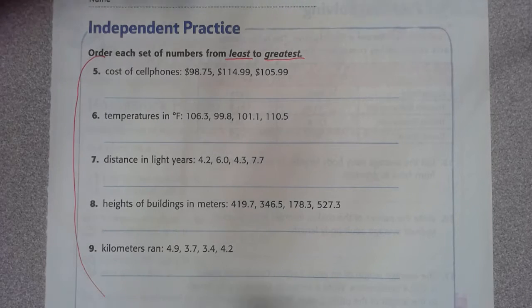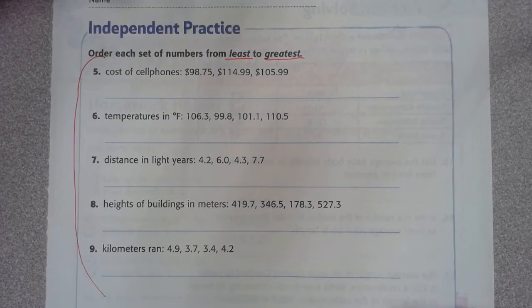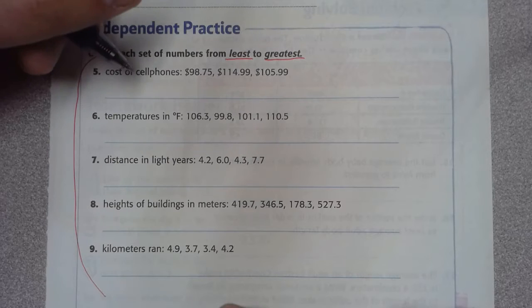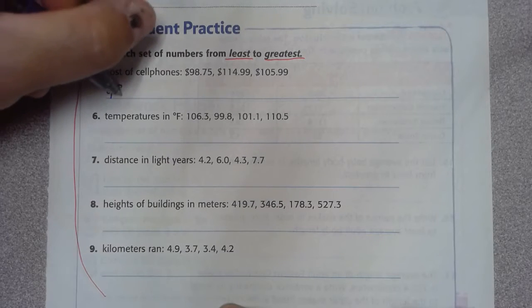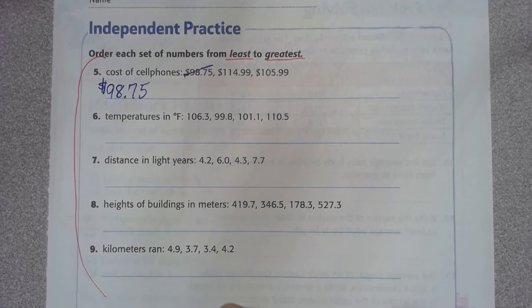So what is the smallest? Now dollars are easy to look at. I don't know why it is, when they slap a dollar sign in front of something, it makes it easier to see. I guess because there's change, we're familiar with it. But which one of these is the smallest by looking at the dollars there, Emma? The first one, $98.75, is the smallest. Get rid of it. What's the next smallest out of those? Brighton?